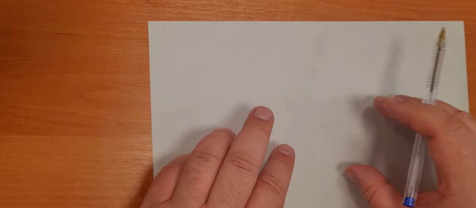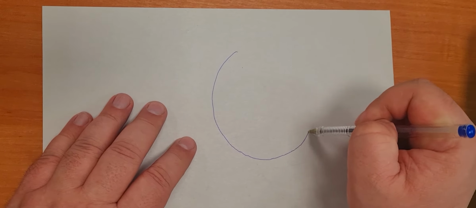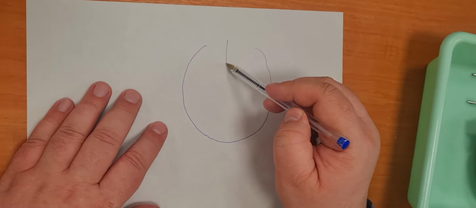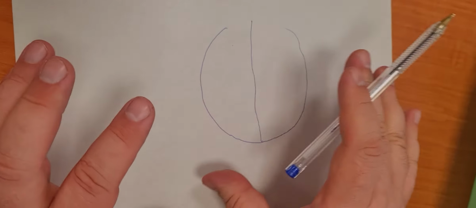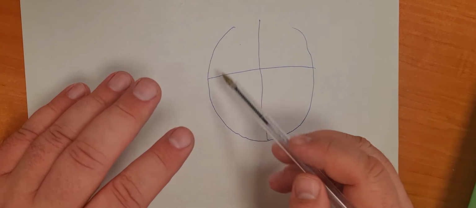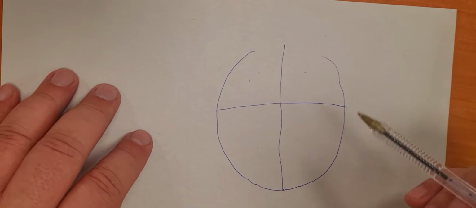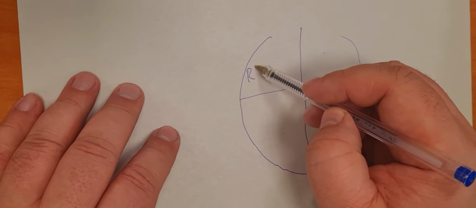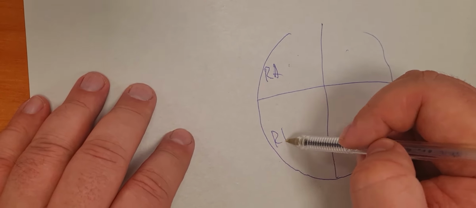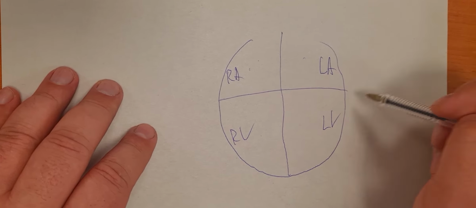What else? The heart has its own conductive system. This conductive system generates impulses and conducts these impulses to the myocardium of the atriums and the myocardium of the ventricles. That is right atrium, right ventricle, left atrium and left ventricle.